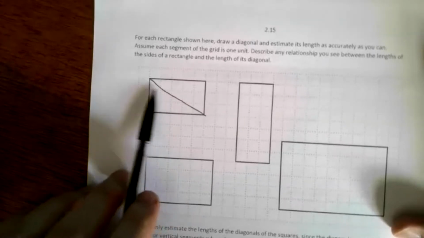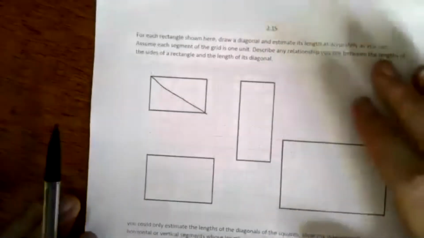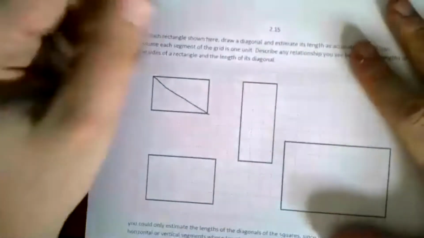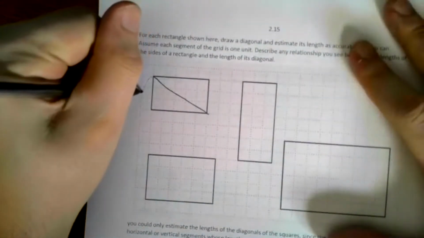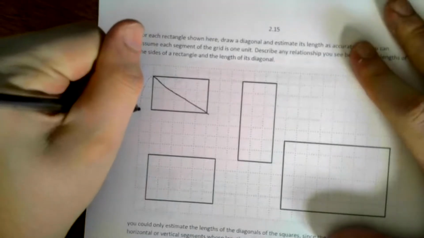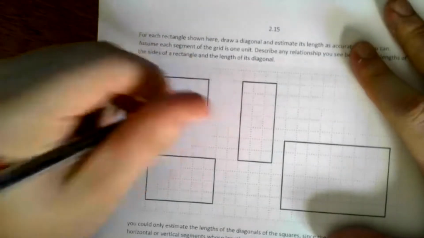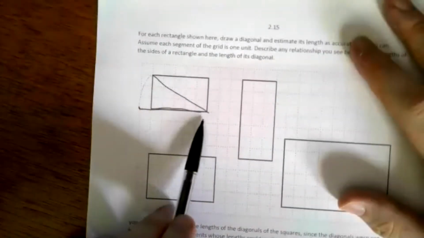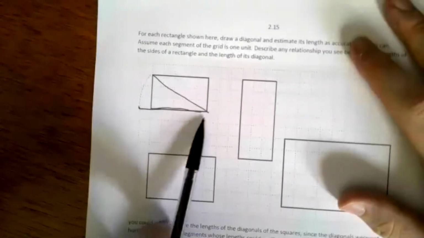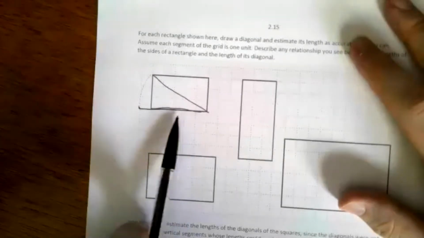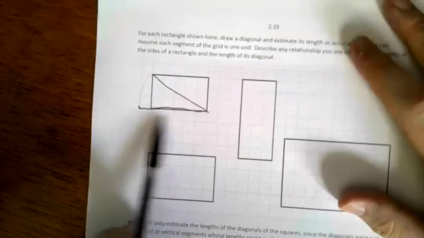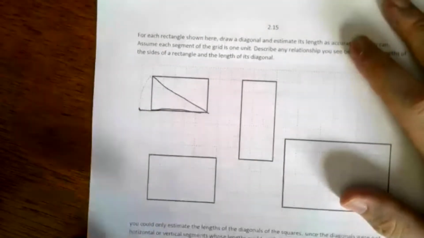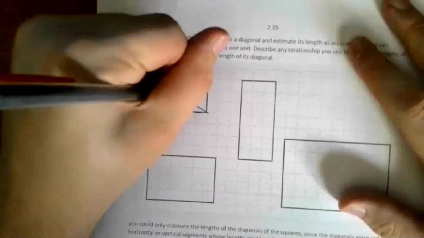So if I take this and let gravity make it fall, it's going to start like this and kind of fall down. So I'm just going to trace a little arc. Maybe it falls to right about there. So to estimate the length of this diagonal, I just let it fall. Then I count how many units it is across now: 1, 2, 3, 4, 5, 6. So the length of this diagonal is about 6 units.